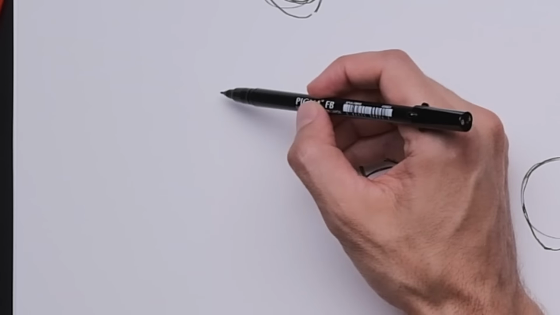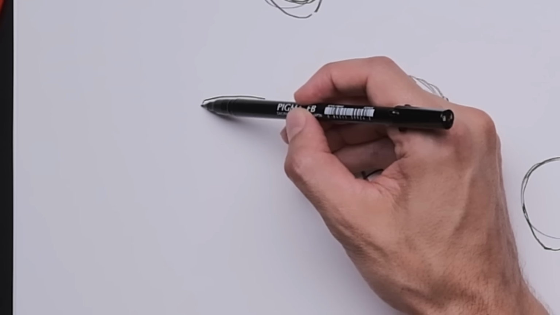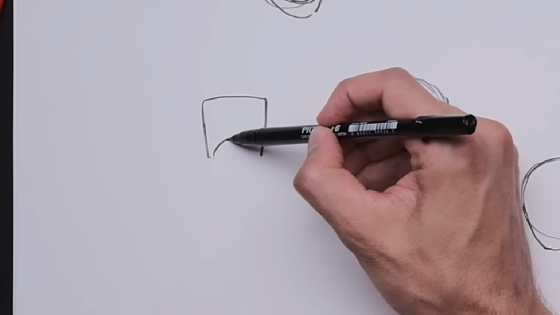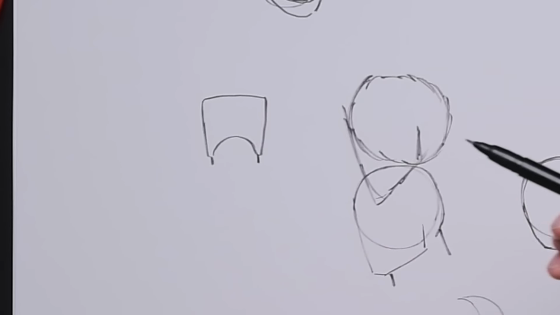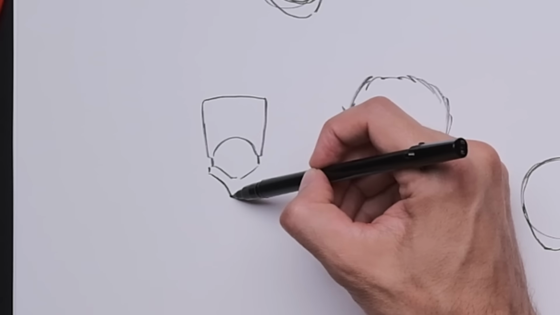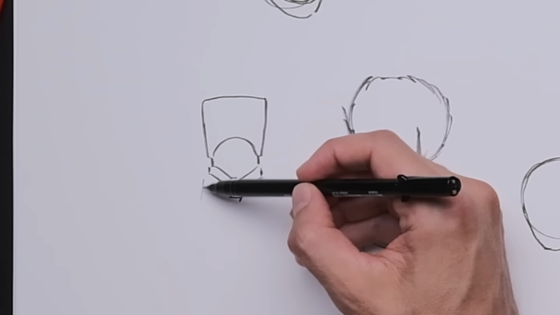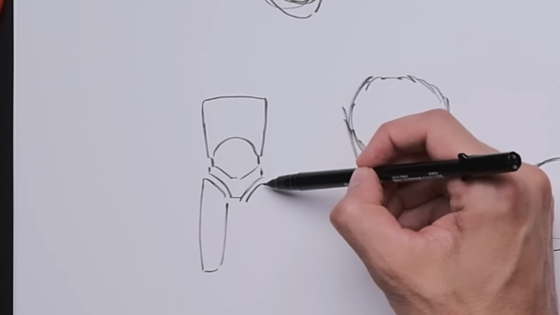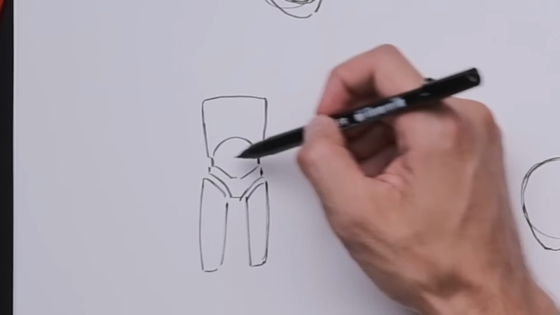Even if we do it very structurally, we draw a boxy shape that represents the rib cage that goes into a cylindrical shape for the abdomen like this, that then goes into the pelvic area, which is sort of an underwear type of shape, that then goes into cylindrical shapes for the legs. And you can see that I'm not chicken scratching.